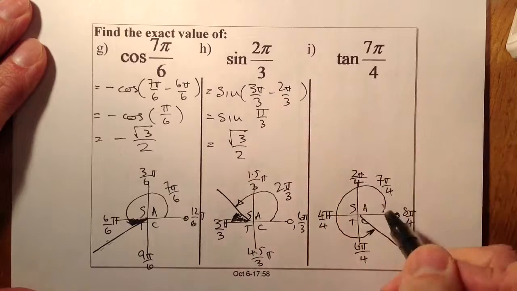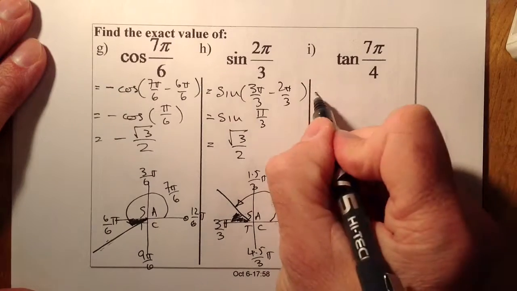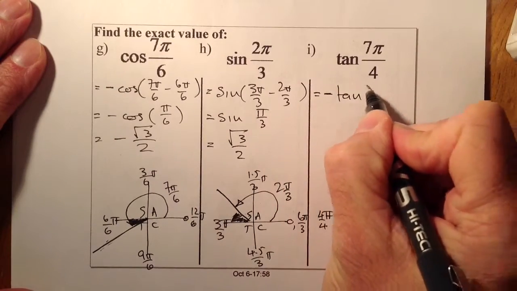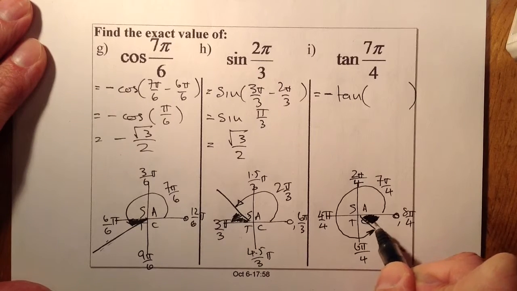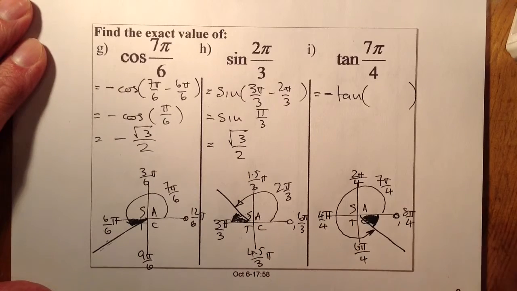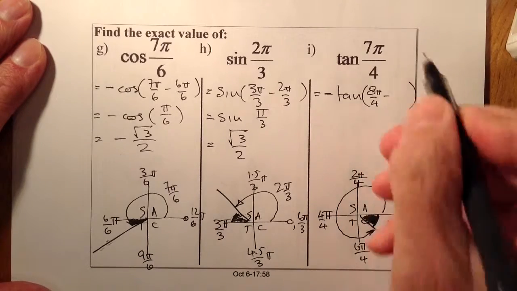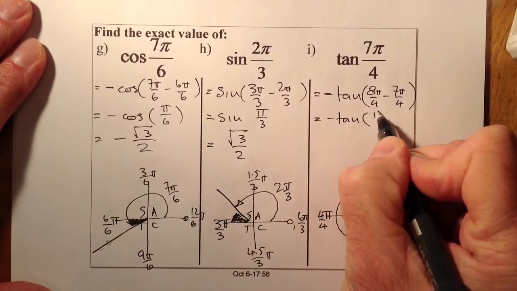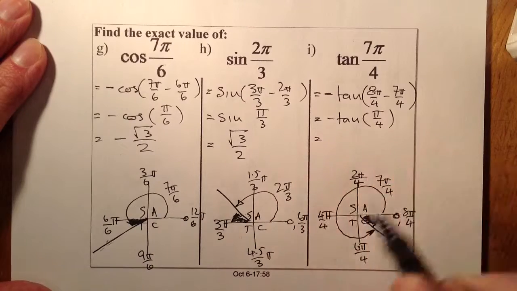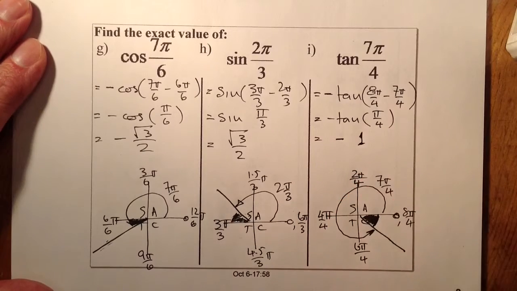Right then, let's see what we're going to do. So I know that in that quadrant there, only the cosine is positive. It's tan that I've been asked to find out, so that's going to give me a negative answer. So it'll be negative tan of the related angle. And the related angle is going to be the one that's made with the horizontal. So it's this angle here that I'm interested in. So that's going to be 8 pi upon 4, subtracting the angle that I'm given, which is 7 pi upon 4. So I've got minus tan of pi over 4, and from the table of exact values, tan pi over 4 is 1, but I've got a negative sitting in front of it, so it's going to be a minus 1.